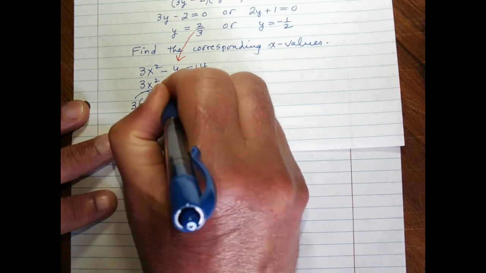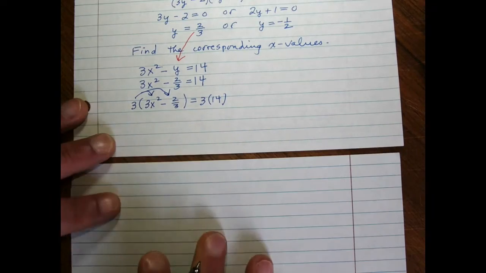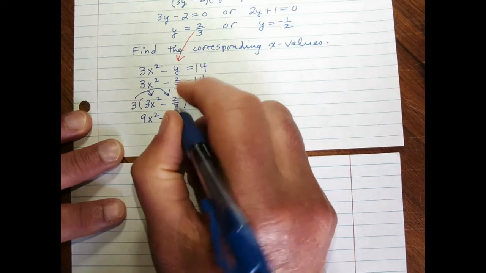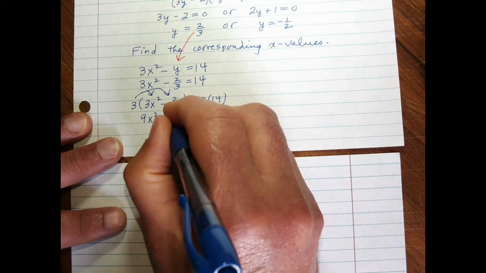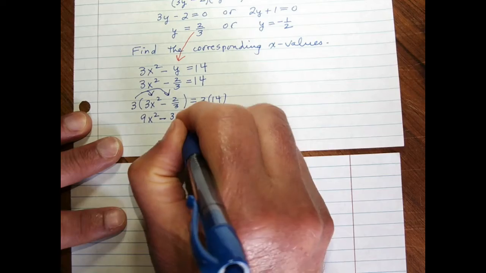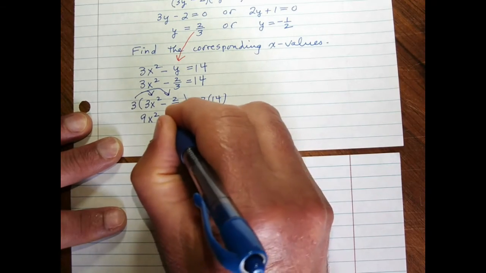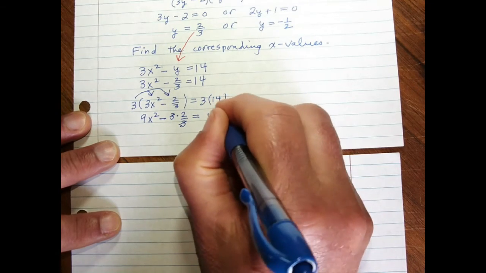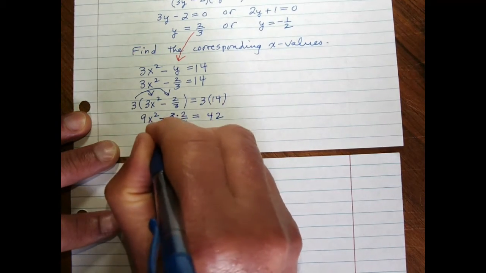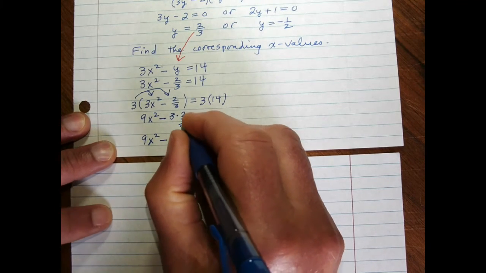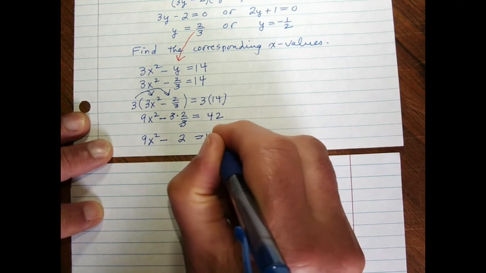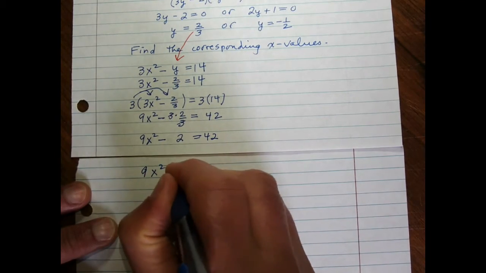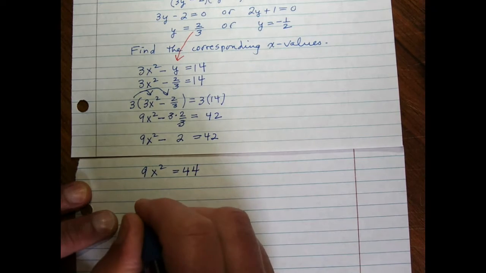I've got to distribute the 3 through the parentheses on the left. So I get 9x squared minus 3 times 2/3. I'm writing that out because the 3 is going to cancel, equals 3 times 14, which is 42. I have 9x squared minus 2 equals 42. So 9x squared is equal to 44.